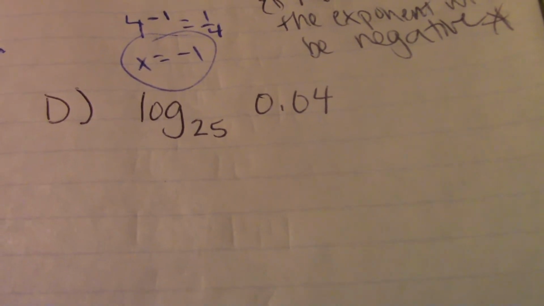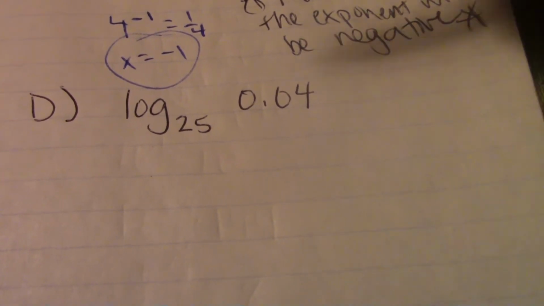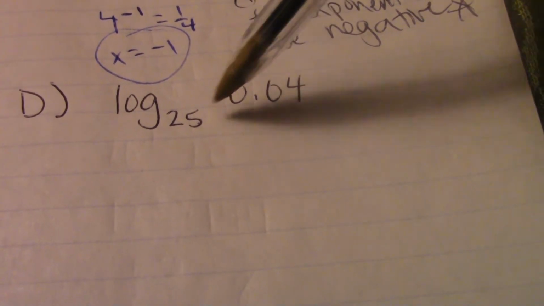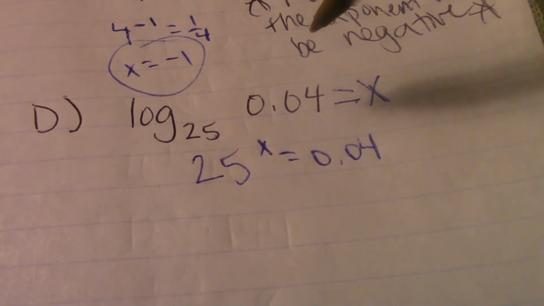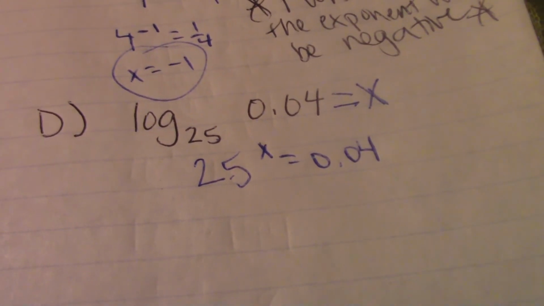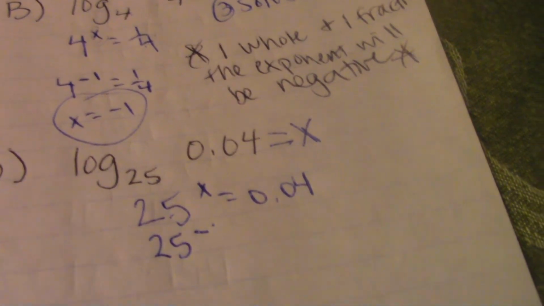Log base 25 of 0.04, we have equals x again. So switch it, 25 to the x equals 0.04, or if you want to switch that to a fraction, you can. Plug it in my calculator. Because I know that one's a whole number, one's a decimal, I'm going to have a negative number. So it's 25 to the negative 1 equals 0.04. So x equals negative 1.